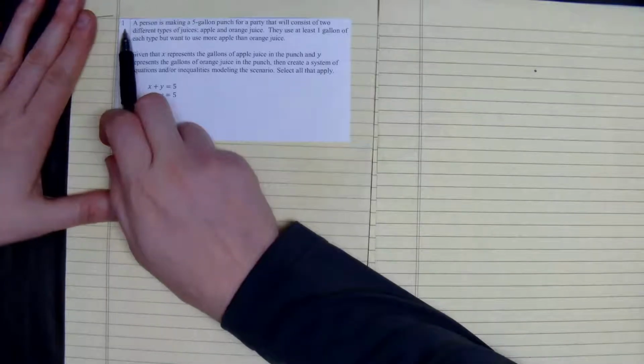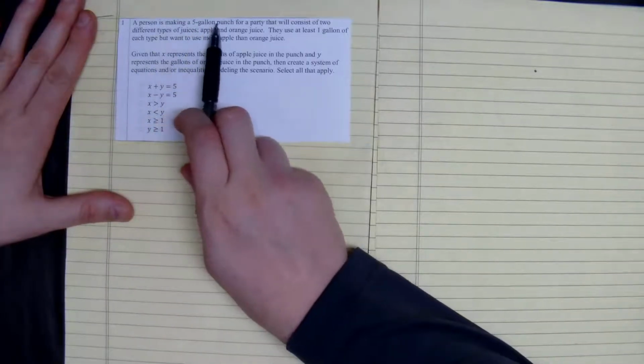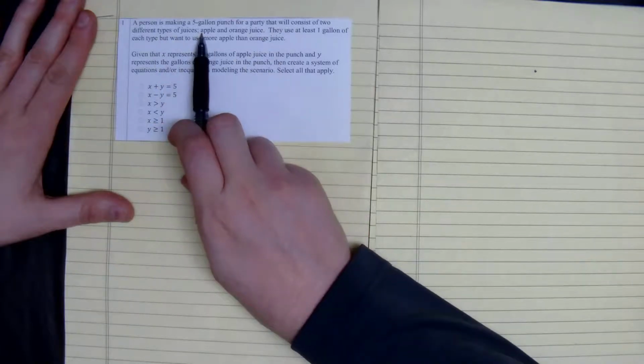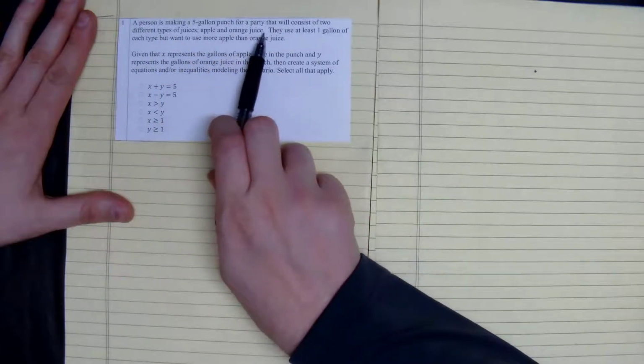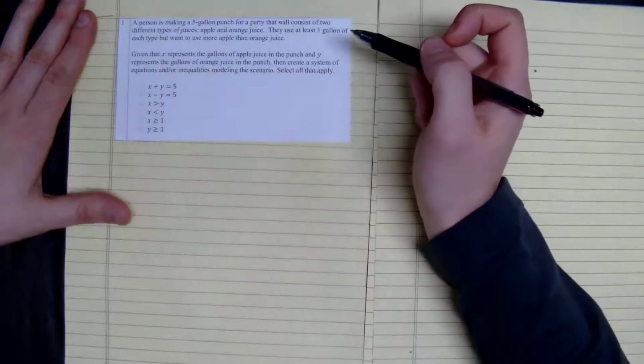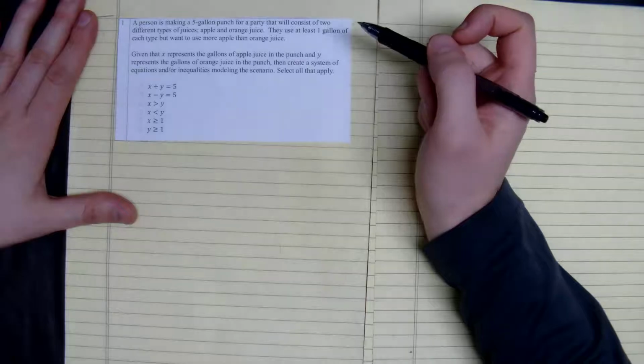We're looking at number one. Number one says a person is making a 5-gallon punch for a party that will consist of 2 different types of juices, apple and orange juice. They use at least 1 gallon of each type, but want to use more apples than oranges.